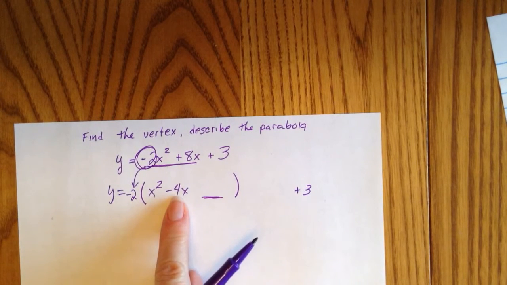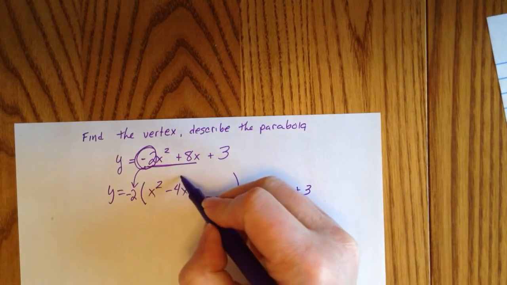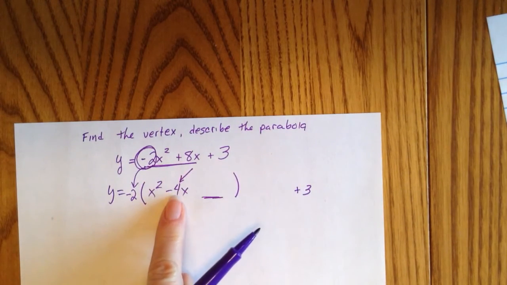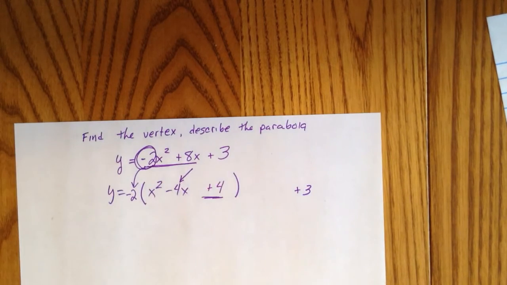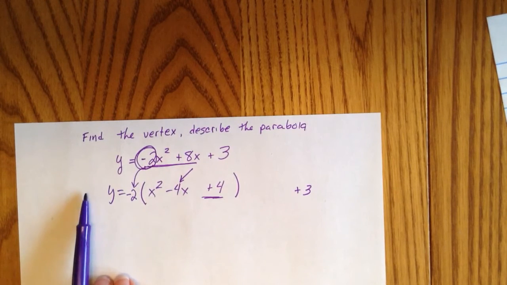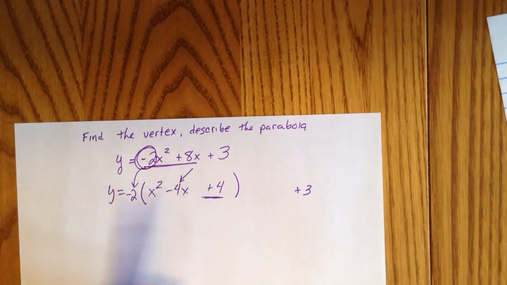I'm going to take that negative 4 and I'm going to sing to it. Divide by 2 and square it. Negative 4 divided by 2 is negative 2. Negative 2 squared is positive 4. Now, if you've been paying attention, you might think to yourself that we should add 4 to the other side. After all, I put 1 here, I should put 1 there.